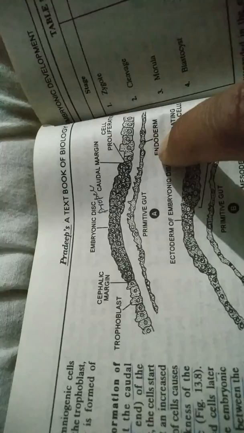This is the endoderm, or this is the hypoblast. This layer is the epiblast. This hypoblast layer forms the endoderm. Now what happens at the caudal end, or at the caudal margin of the embryonic disc, there begins proliferation of cells, as has been shown by this immigrating mesodermal cell layer. There begins the proliferation of cell layer which forms the mesoderm.